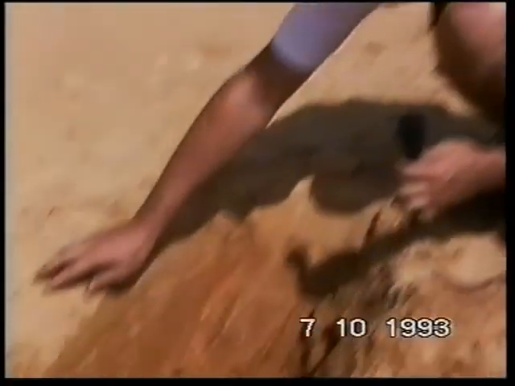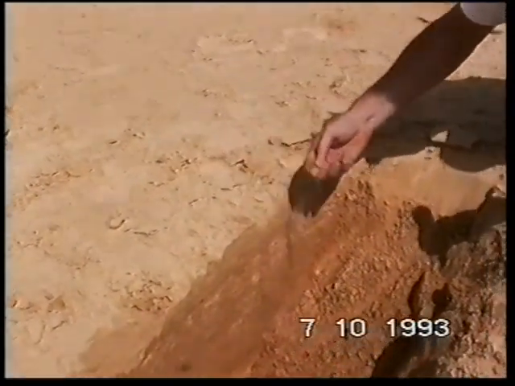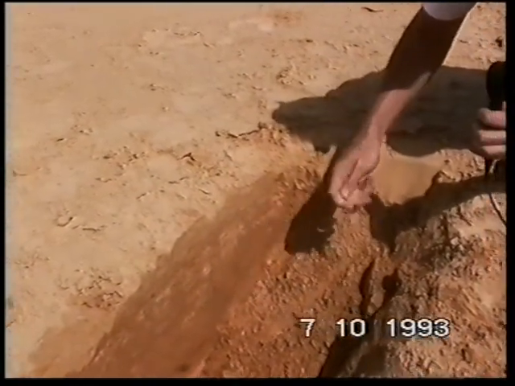And here you can see also on the top we've got this dry gypsiferous crust as well. Now we're standing on the edge of an interdune sabkha area. Actually, this is quite salty, this area. You can see the salt shimmer, the grey area on top here.